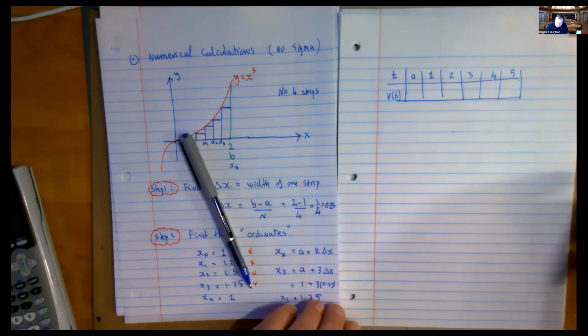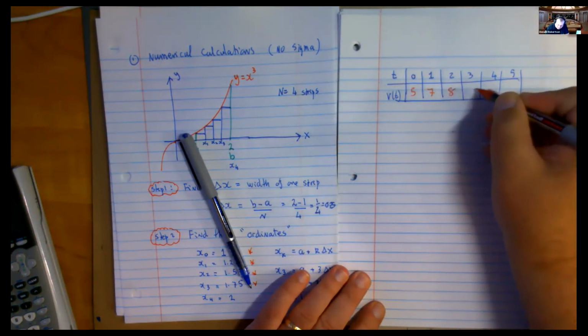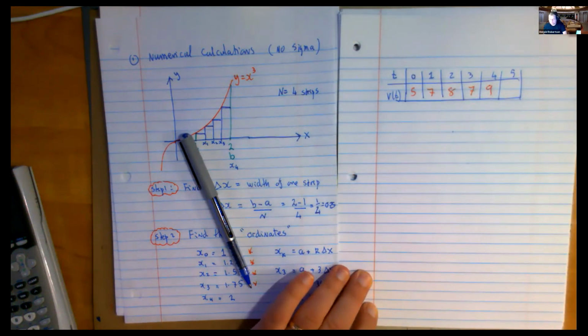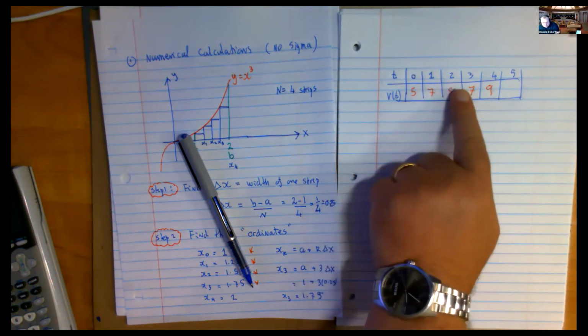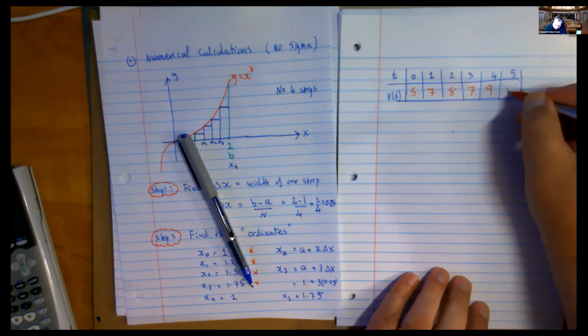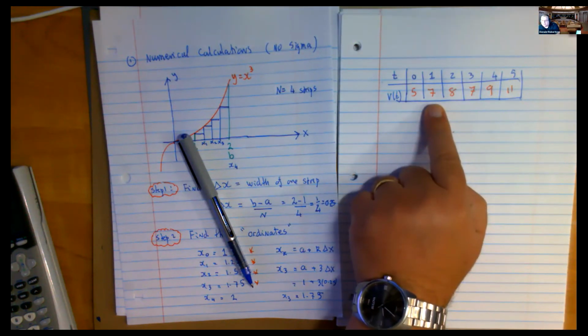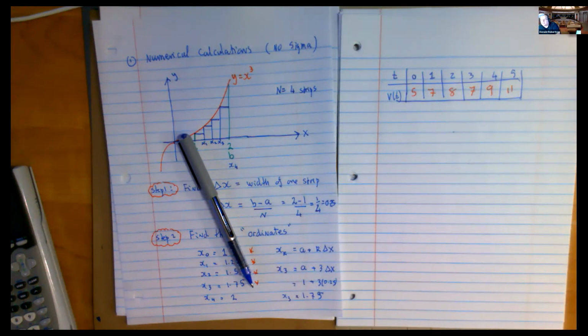I'll just put in random numbers: 5, 7, 8, 7, 9. So at the 2 second mark, this thing was moving at 8 meters a second. At the 5 second mark, it was moving at 11 meters per second. And we're being asked to find what the area under this curve would be. Actually, what they'll say is estimate the total distance traveled, which happens to be the area under this curve.